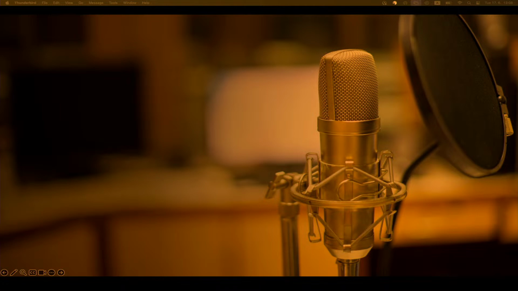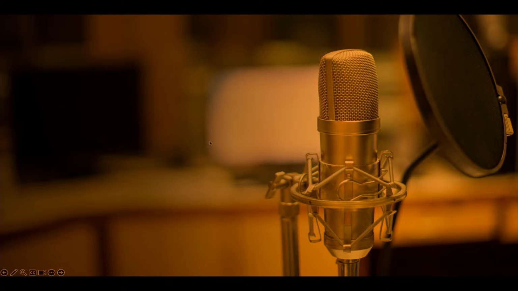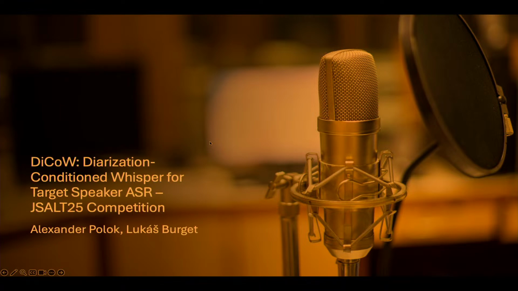Okay, thanks a lot, Sanjeev, for the start. Today we will have a demo and tutorial and also a challenge on this method called DICO, which, as Samuel showed before, is an approach to target speaker ASR. It simplifies the method by not conditioning on embeddings, but on a diarization signal, and I will reintroduce it once again.